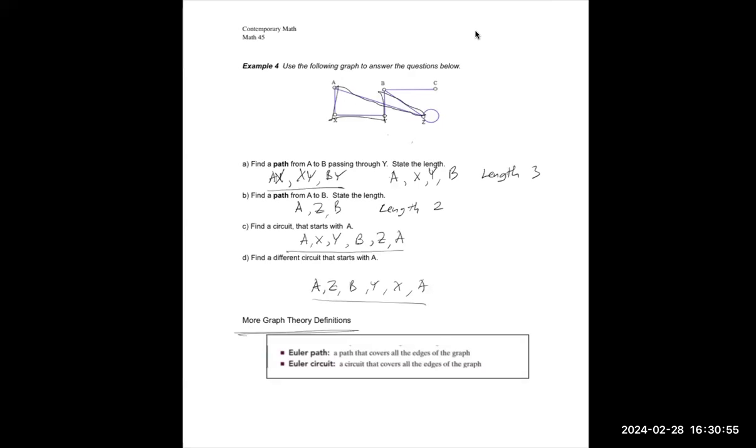Now, some important definitions. An Euler path is a path that covers all of the edges in the graph. That's back to our problem that we were talking about: can we go through all the bridges once and only once, right? So that's an Euler path. You have to go on each edge once and only once. Then we added the requirement that we go over all the edges of the graph. Then it's an Euler path.